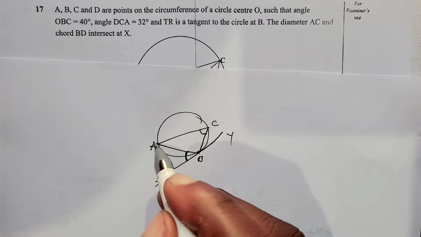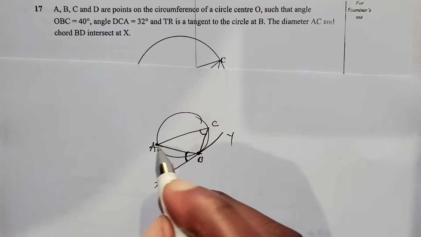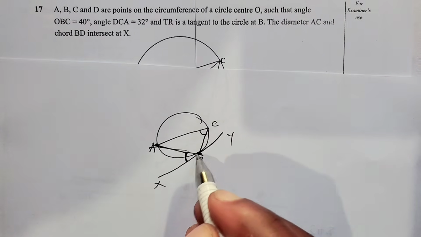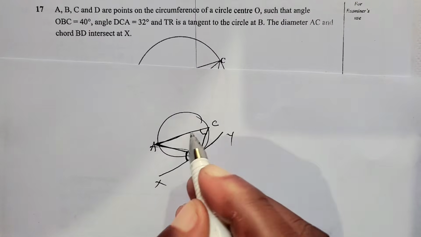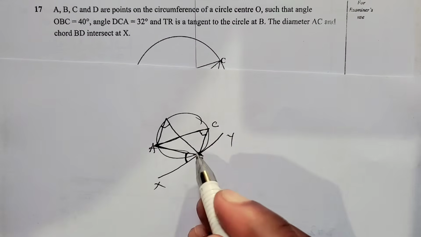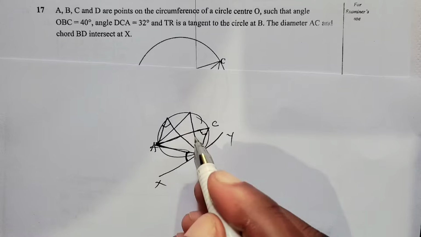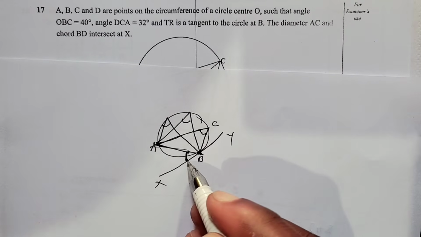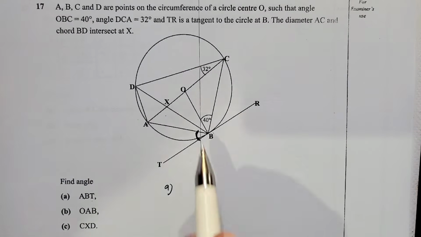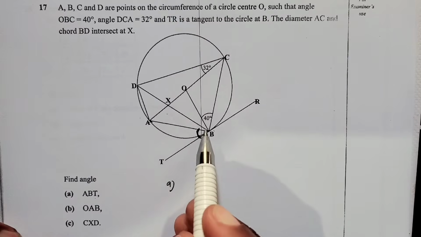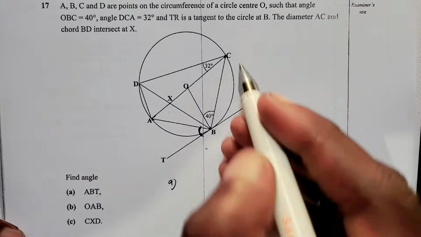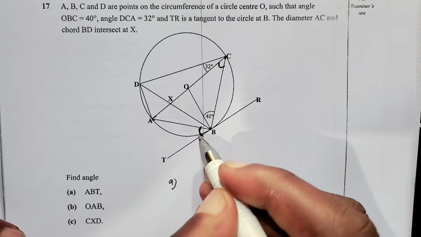Because this is a chord or a segment, as long as this is forming an angle on the circumference anywhere, it could be here, this angle is the same as this. It could be here, this angle is equal to this. So having that, let's check what we have here. Look where this line is going. We need to find this angle for us to find this one.